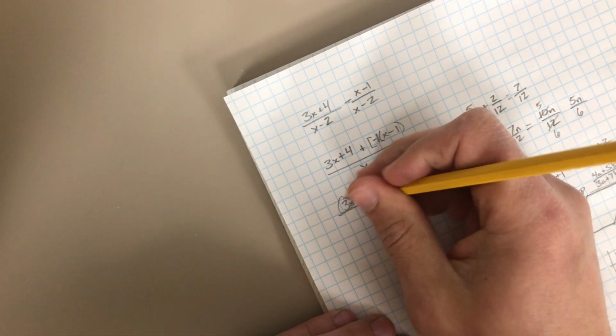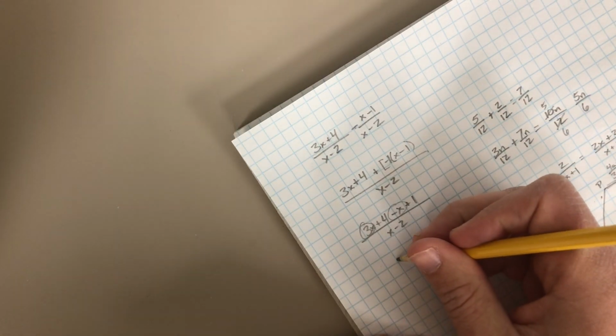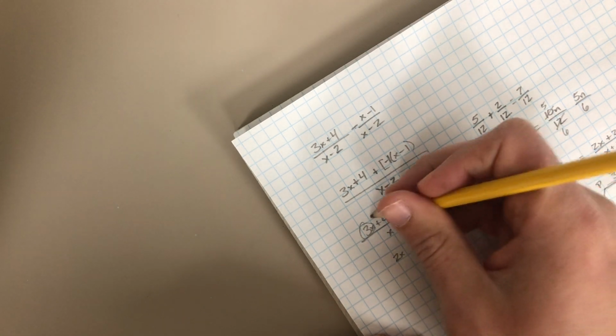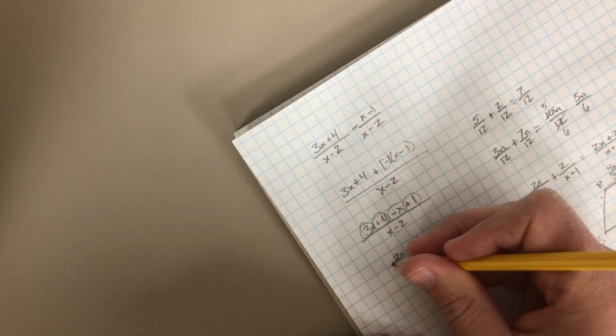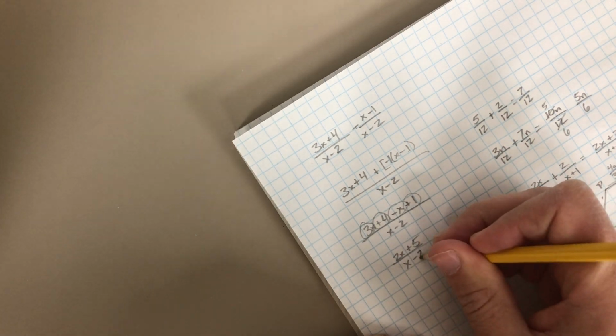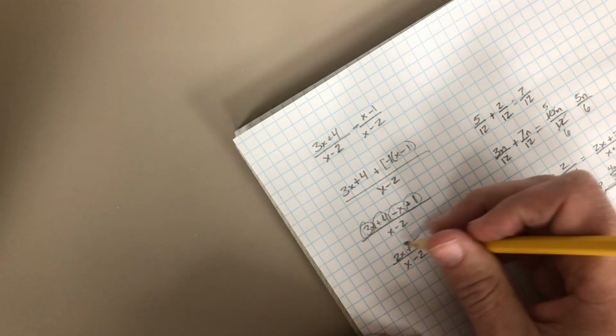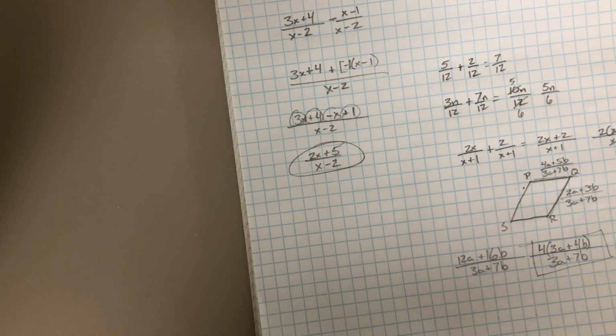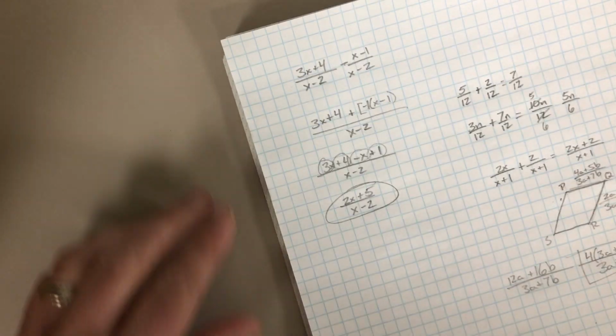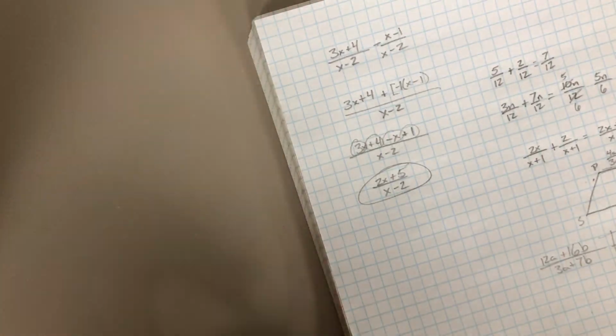Here I have 3 x's and a negative x, so I have 2x, and here I have a 4 and a 1, plus 5, over x minus 2. And that's as simplified as we can get. So we're done there. Now, what if we have inverse denominators? That's the last piece. Okay, so let's take a look at that.